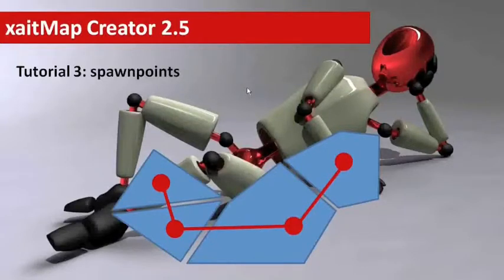Hello and welcome to the third video tutorial on xaitMap Creator 2.5. In this third tutorial, we will learn how to use spawn points to discard unreachable parts of navmesh geometry.